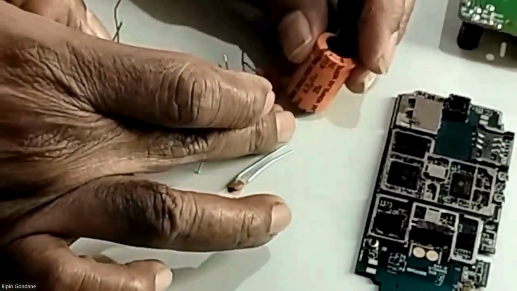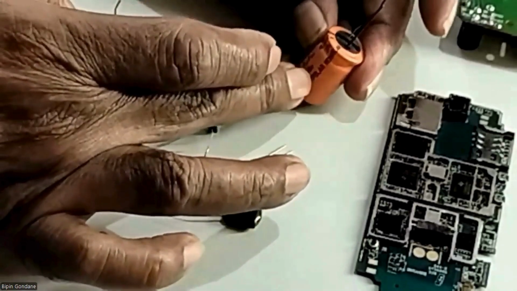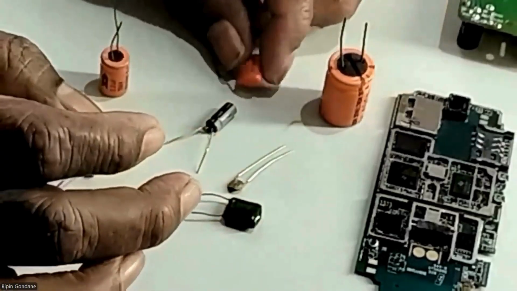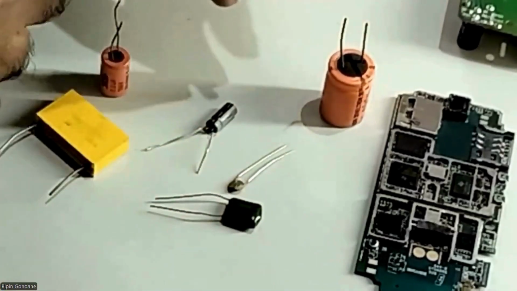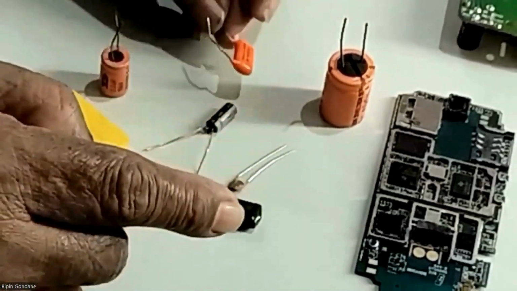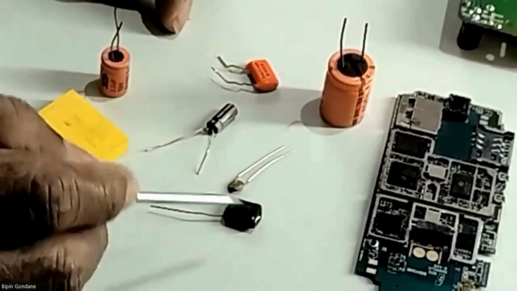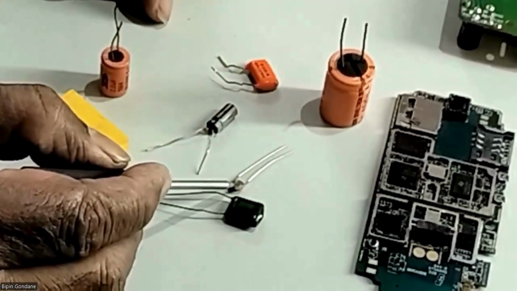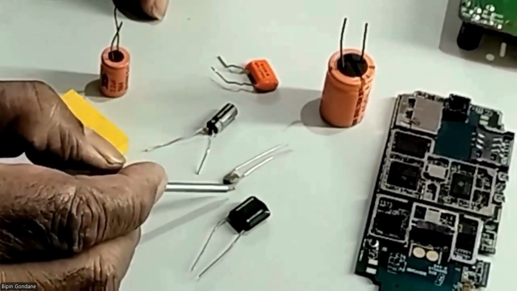Here also this is a little bigger than this. Here also you will have a positive or negative terminal. This is a ceramic capacitor. The values will be written on this ceramic capacitor. Okay, this will also have two terminals.